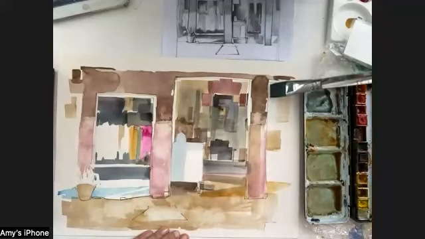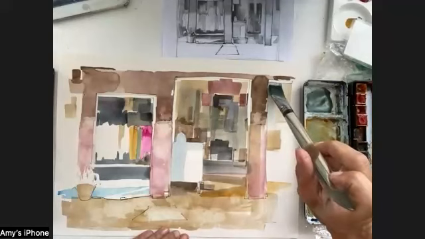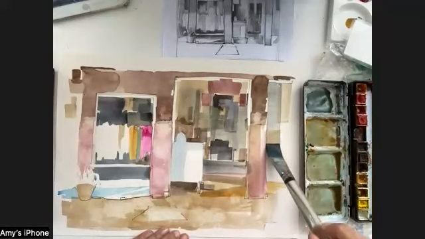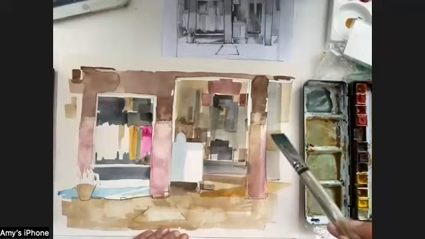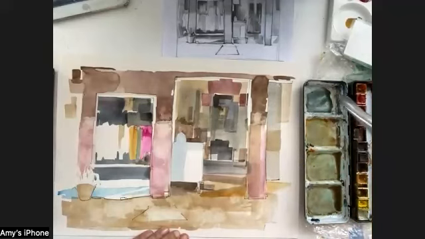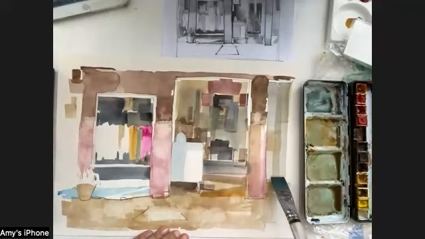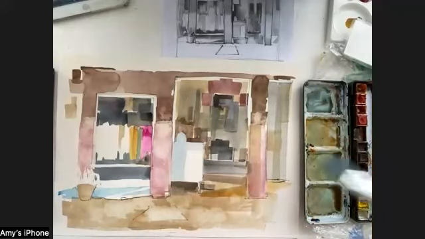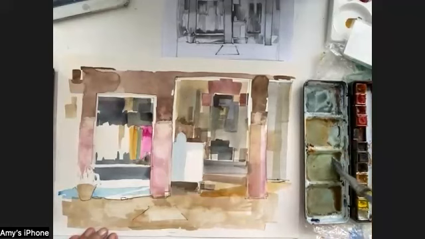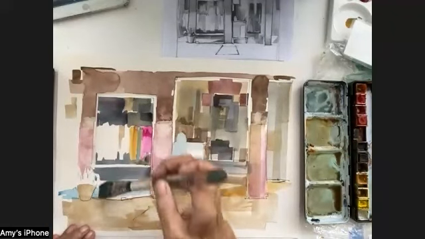Okay. Get some over here. You can see I just made that mark, but it's fixed because it's soaked into the paper. There we go. And this is cool, so I'm going to make this warm.